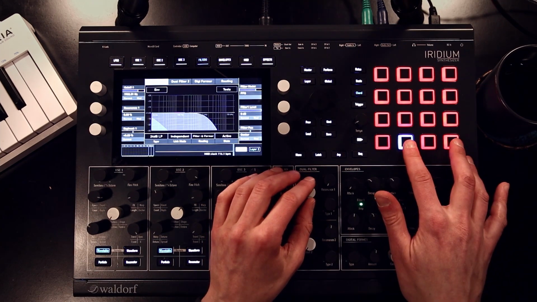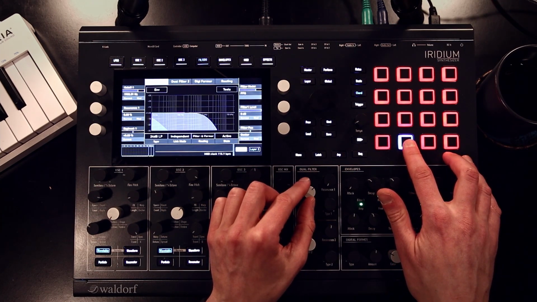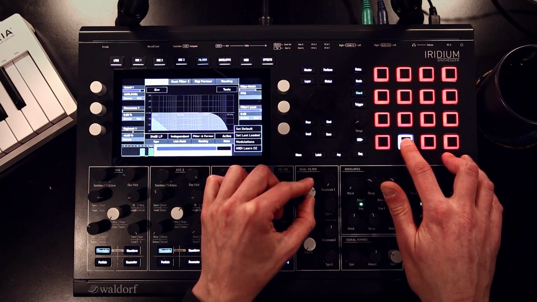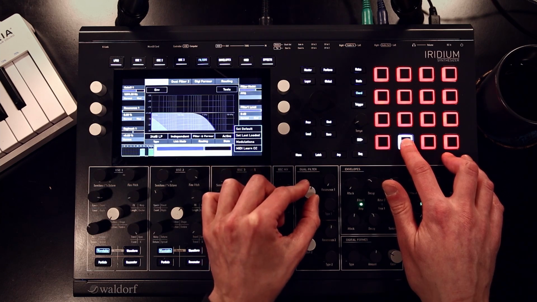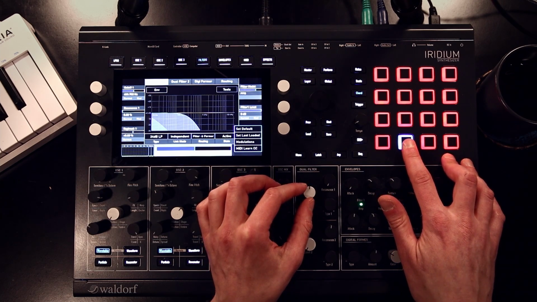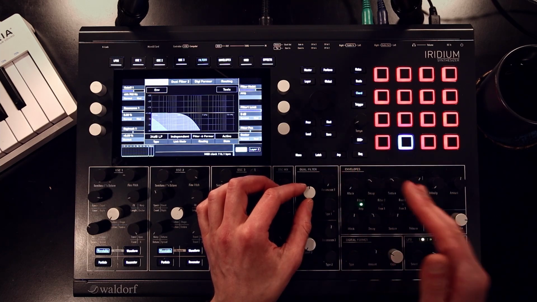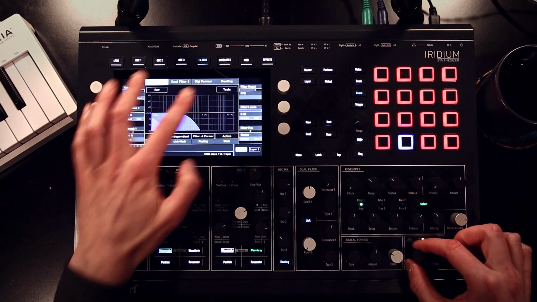And what I now want to do is to automatically move the filter like this. And it should not be with an envelope, because I want this effect to constantly shift during my track. So I'm using an LFO.